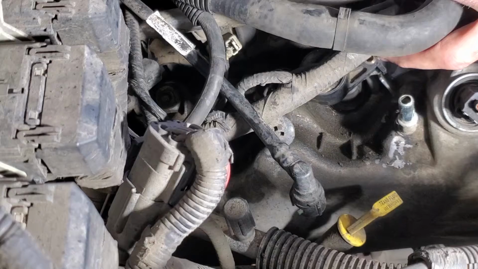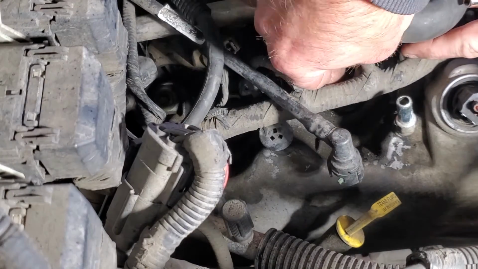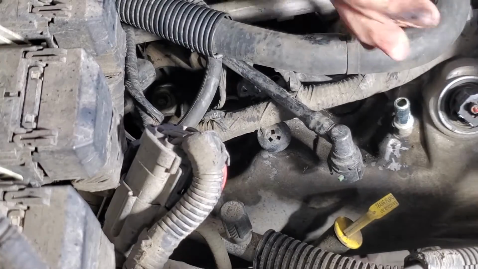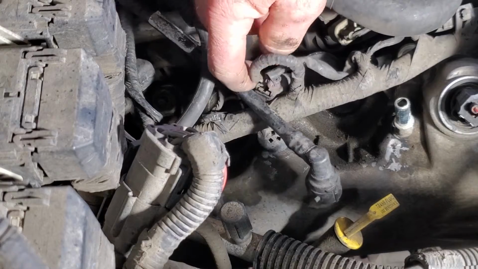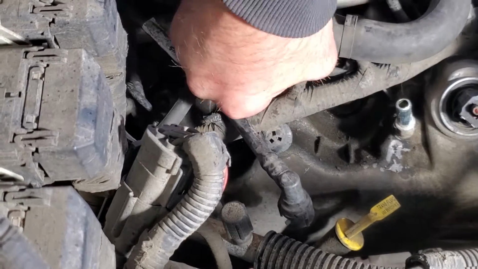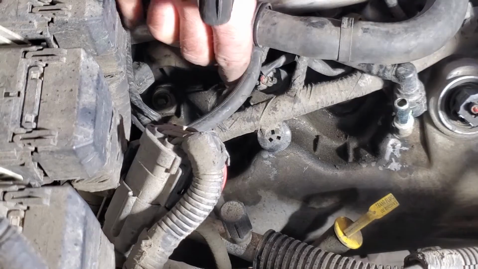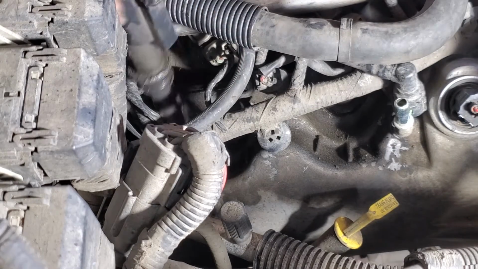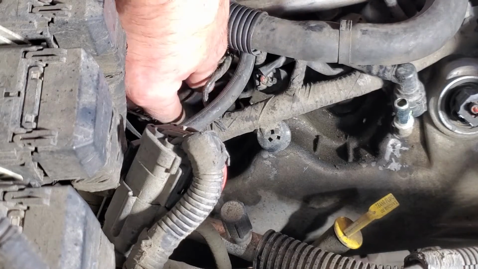Then go ahead and grab your bolt. We'll stick that back on there and tighten it up. And then go ahead and plug that in. And now we'll take originally cylinder number 1 and we'll replace that in cylinder number 2 here. So just go ahead and drop that down in there.